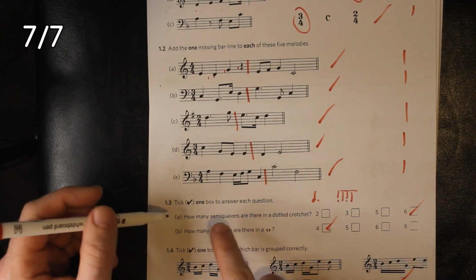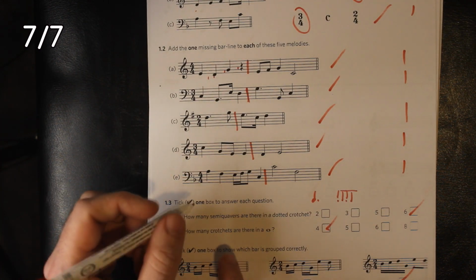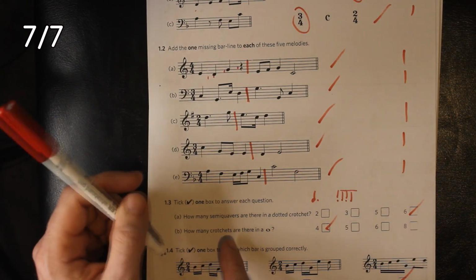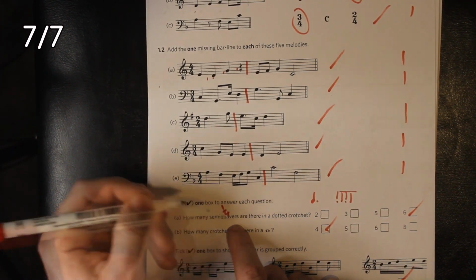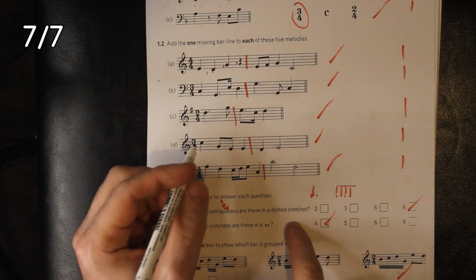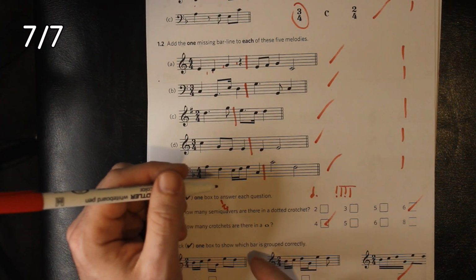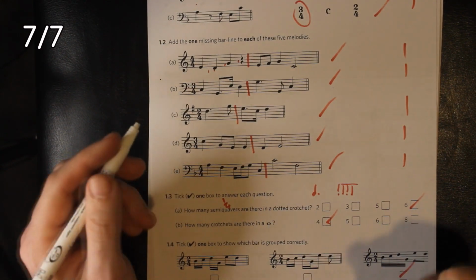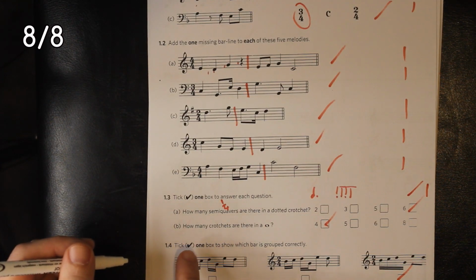And tick the one box for each one. Now this is where I lost a bit of time, because doing maths at a fast pace in my head just doesn't happen. So how many semiquavers, which is a quarter of a beat, go into a dotted crotchet? So we need 4 and 5, 6. Yes, oh, I was right, get in. Check me out, I can do basic maths.